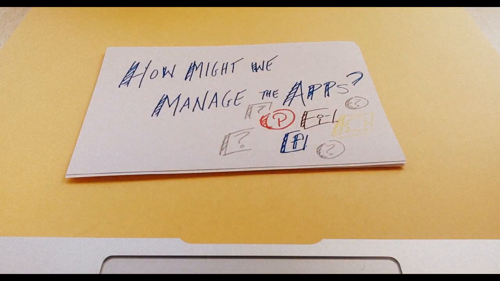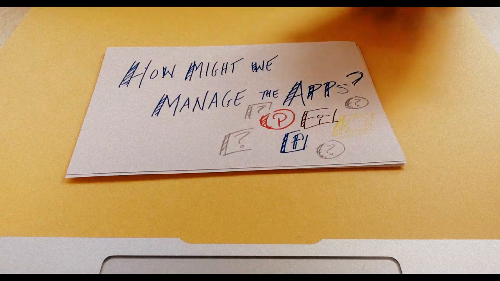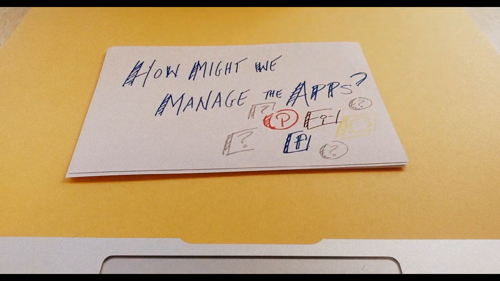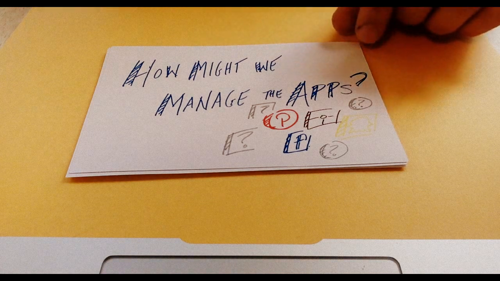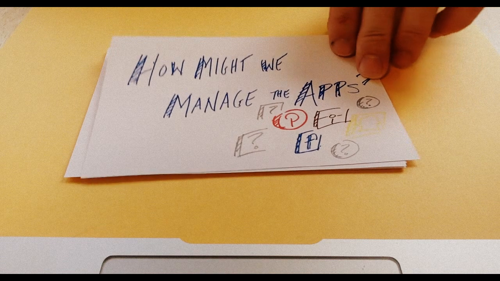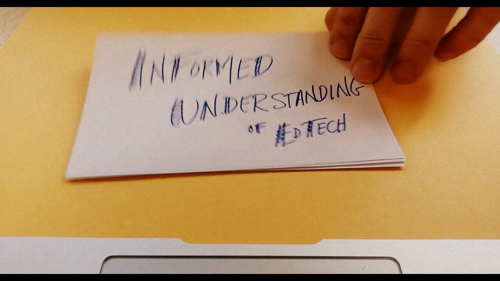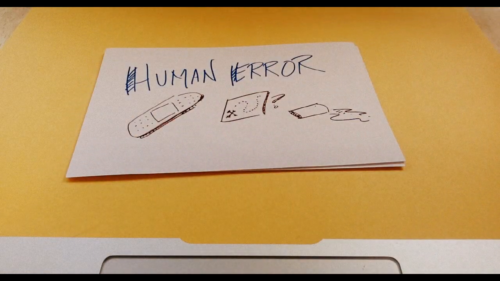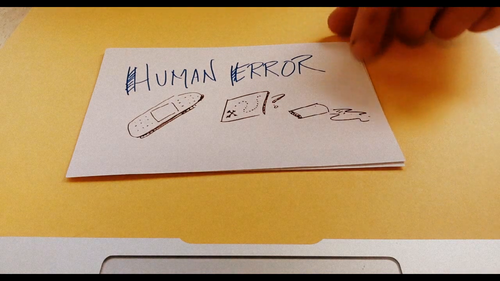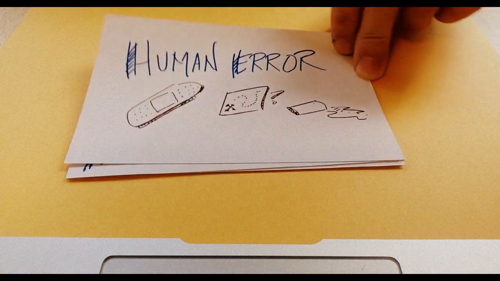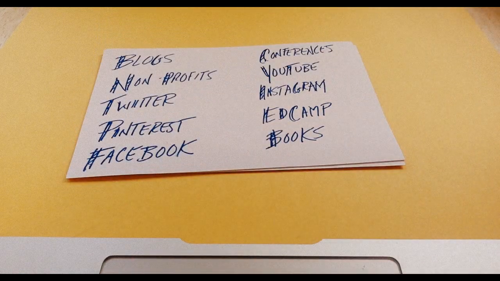So how might we manage this all? How might we manage the apps? It's not that scary if you follow some basic protocols and basic mindsets around educational technology. One, administrators need to have a more informed understanding of EdTech. 95% of all security exploits are the result of human error. That's a result of a recent IBM study. So get out there and get informed.